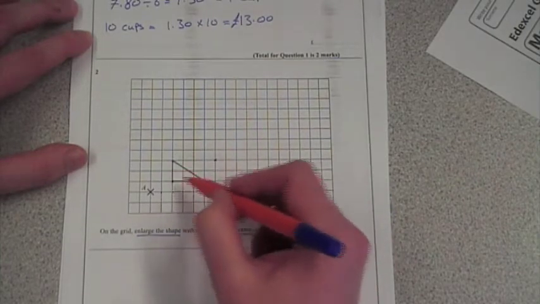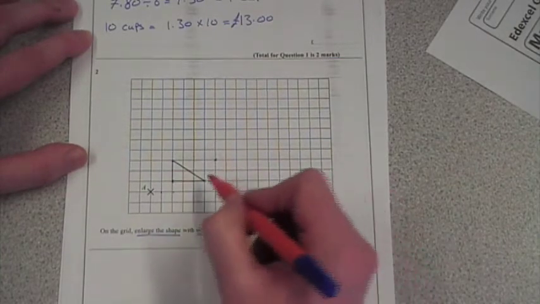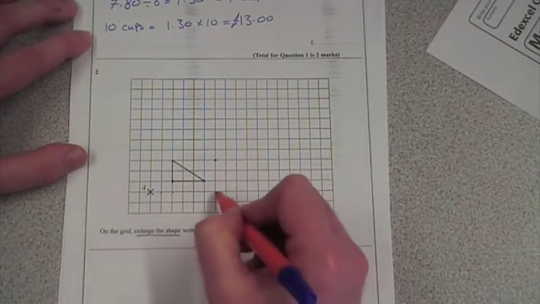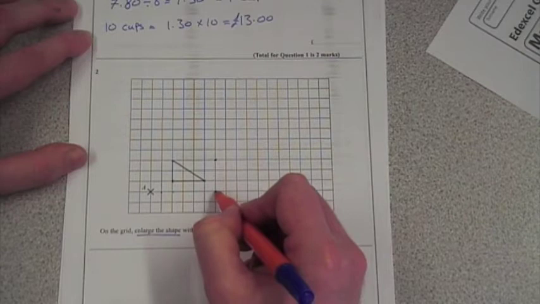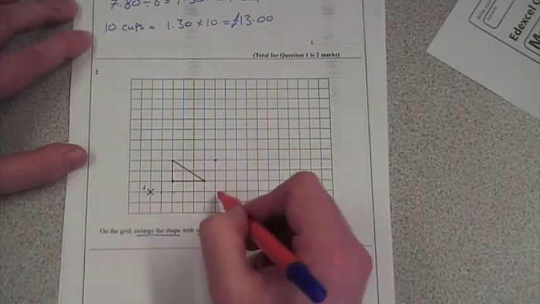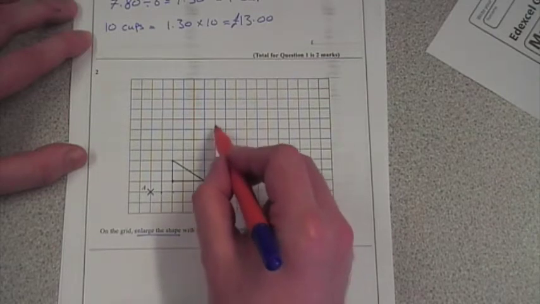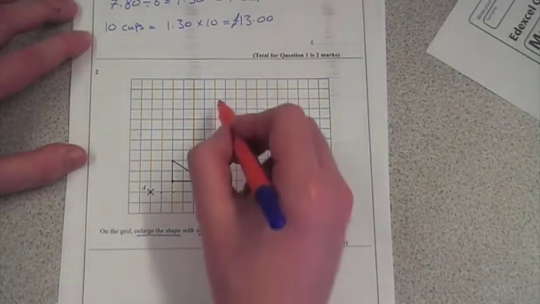So we multiply everything by 3 because it's our scale factor of 3. We went along 2, so we go along 6, and we went up 3, so we go up 9.